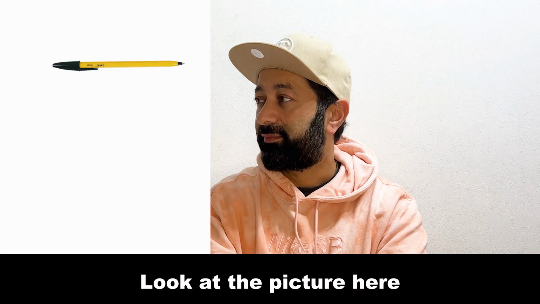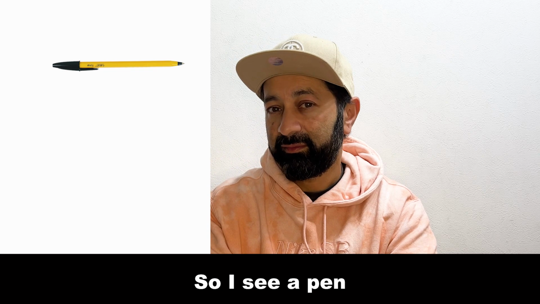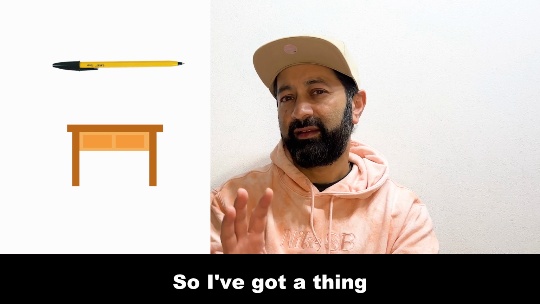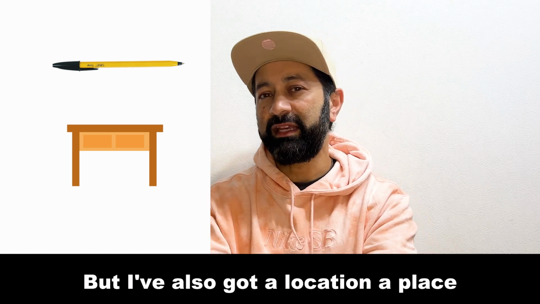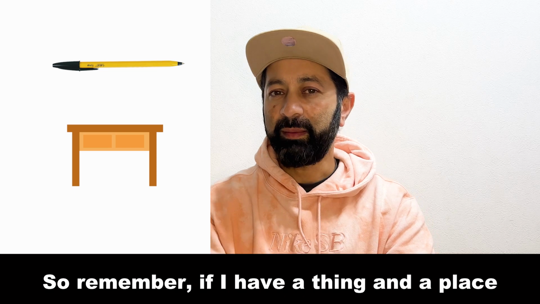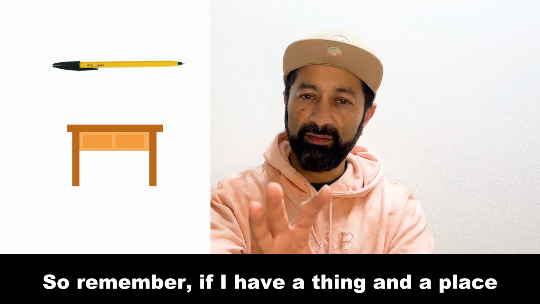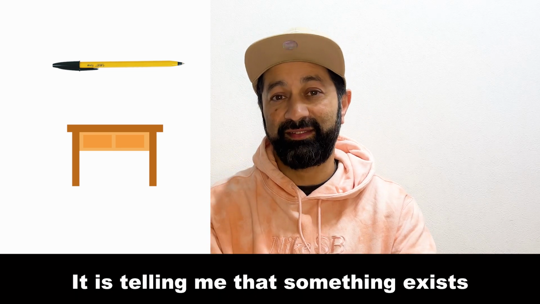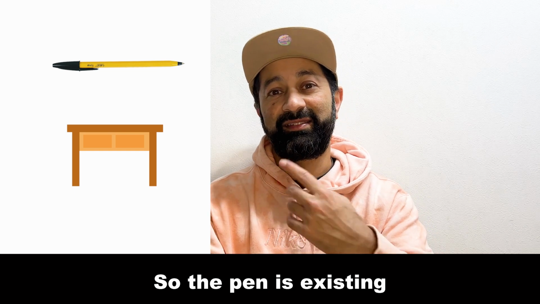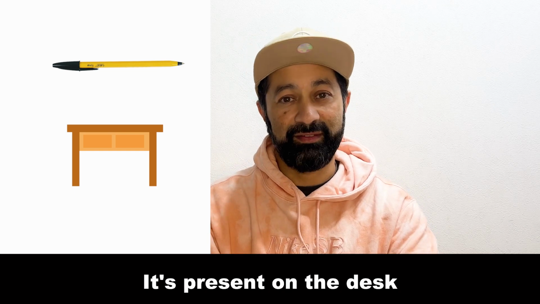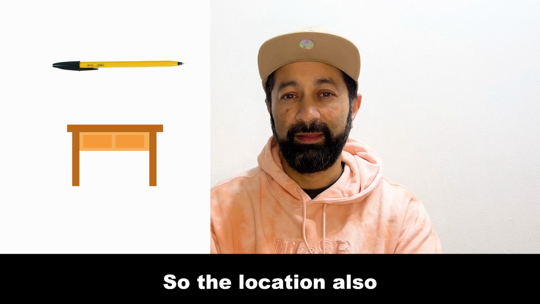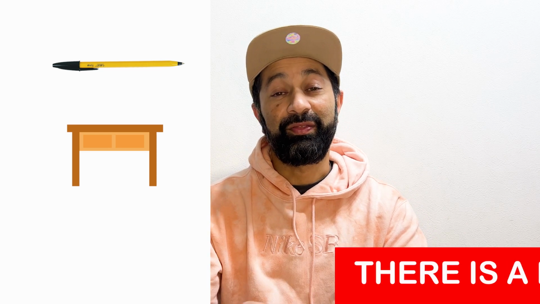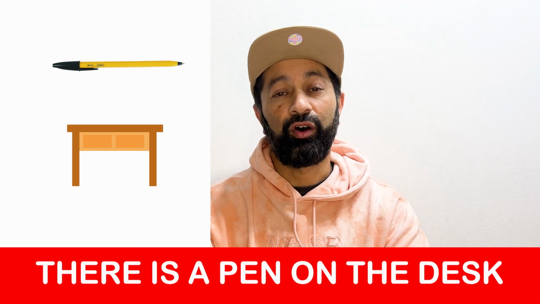Look at the picture here. So I see a pen, but I also see a desk. So I've got a thing, but I've also got a location, a place. So remember, if I have a thing and a place, it is telling me that something exists. So the pen is existing, it's present on the desk. So the location also. So in this sentence, my answer is, there is a pen on the desk.